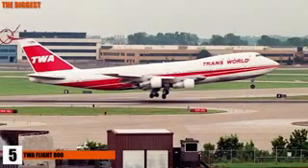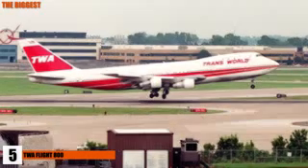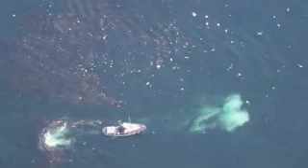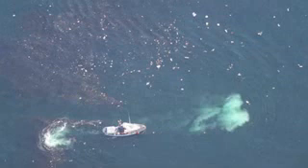Trans World Airlines Flight 800, also known as TWA Flight 800, was a Boeing 747-100 that exploded in the middle of its flight and crashed into the Atlantic Ocean near East Moriches, New York. It happened on July 17, 1996 at 8:31 p.m., just 12 minutes after takeoff from JFK International Airport. Many believed that the explosion was caused by a terrorist attack, and all 230 people on board died.